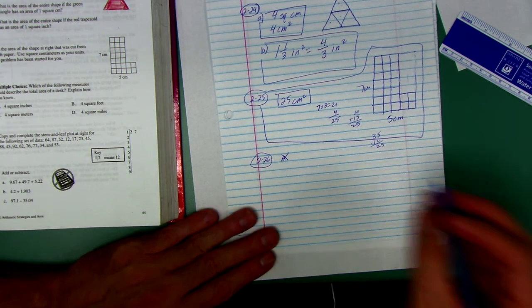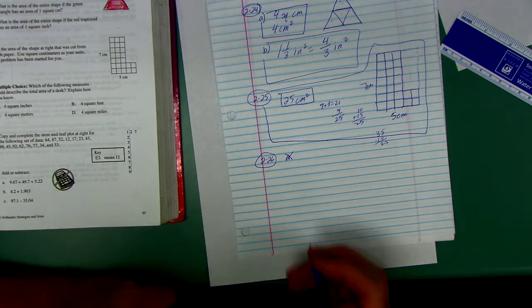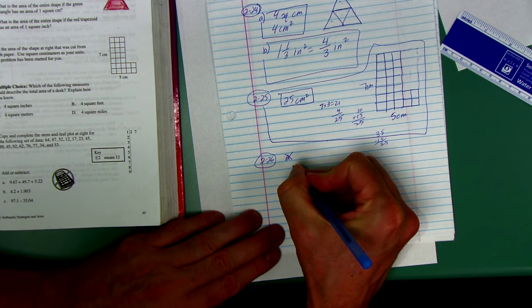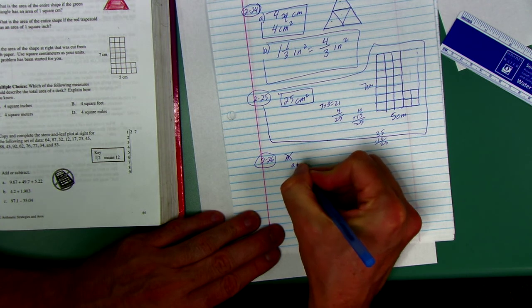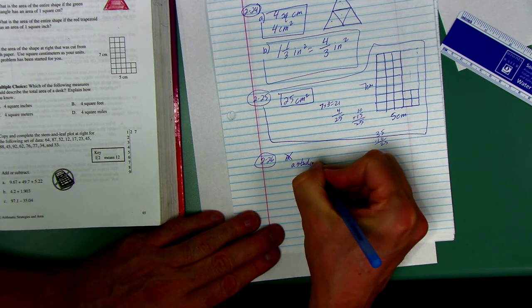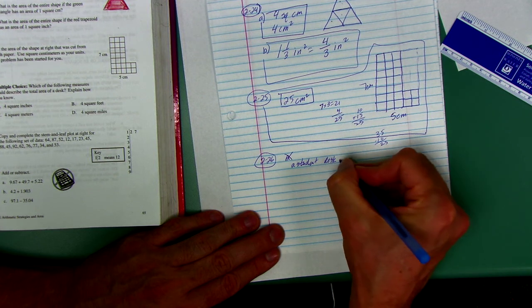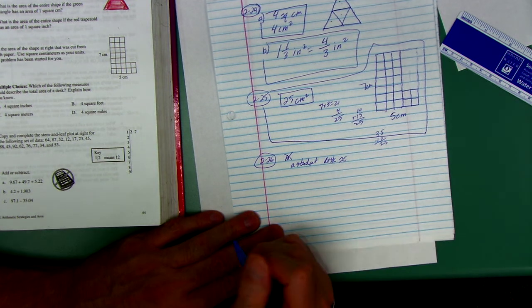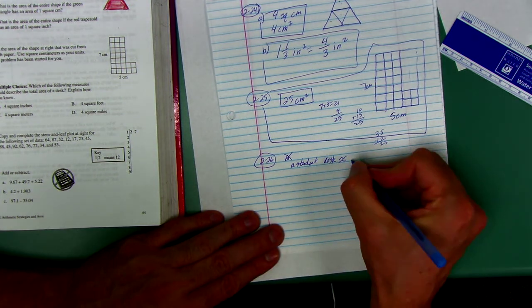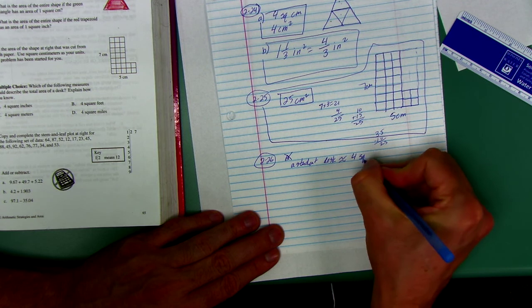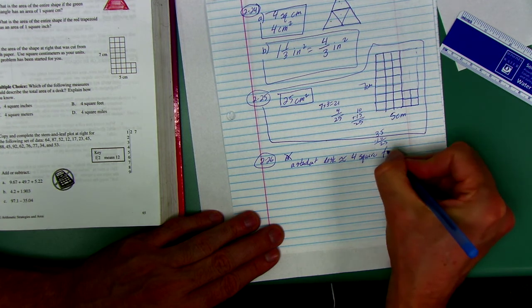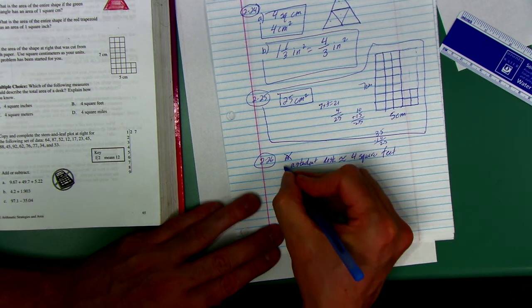So we're going to say the best answer for one of those kids' desks, a single desk for one kid, we're going to say a student desk is about, and remember how to make about? It's like a squiggly sign for the equal sign. 4 square feet. Probably a little bigger than that.